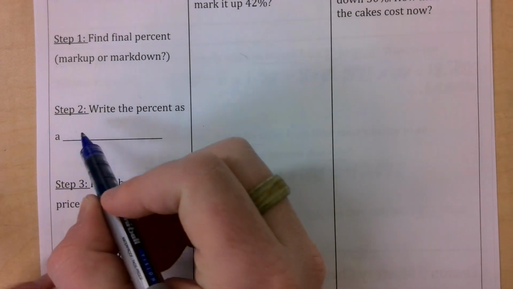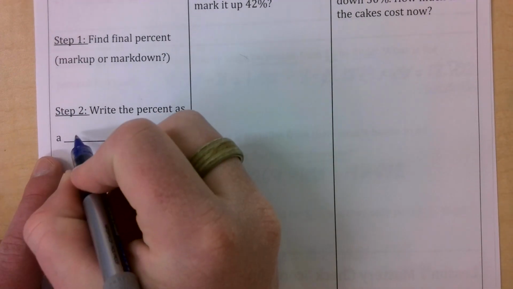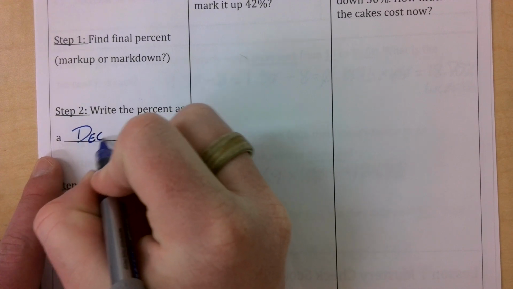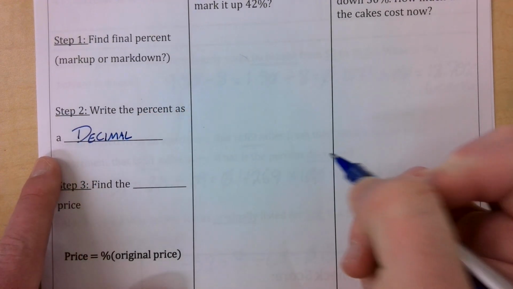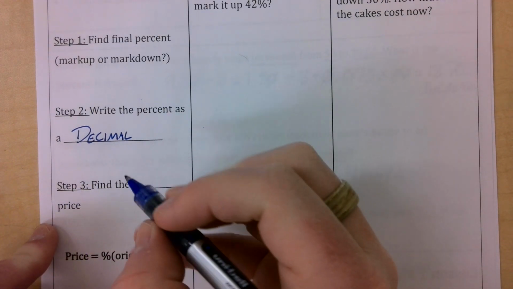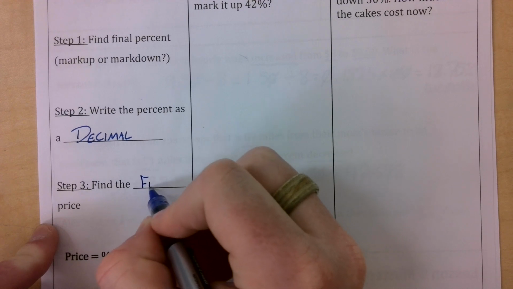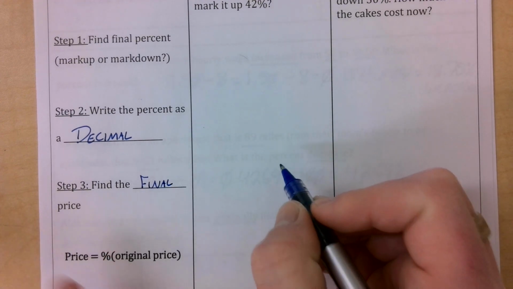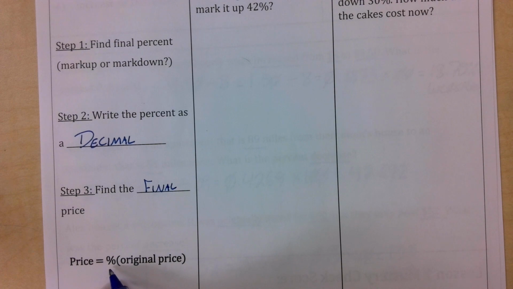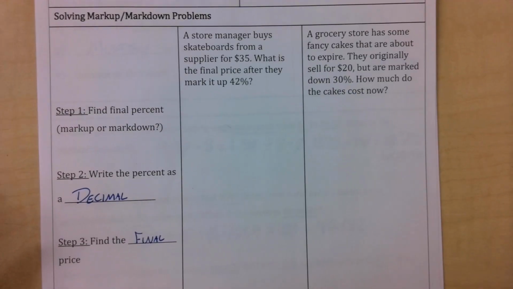Step two, we are going to write the percent as a decimal. We'll divide it by 100. And step three, we are going to find the new or final price. And to do that, we're going to multiply percent times the original price to get the new price. All right, so let's apply these steps.